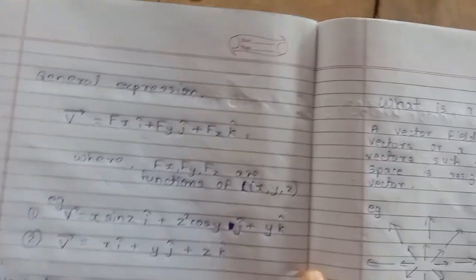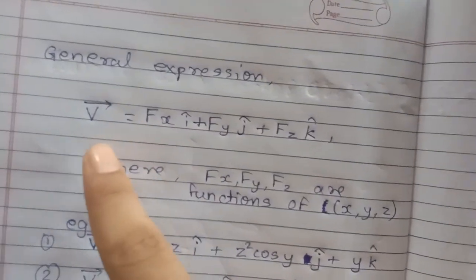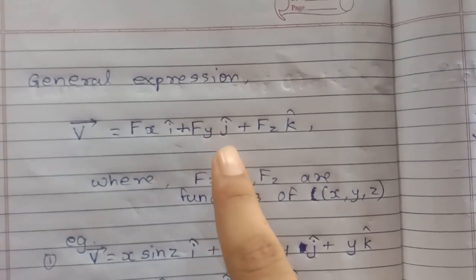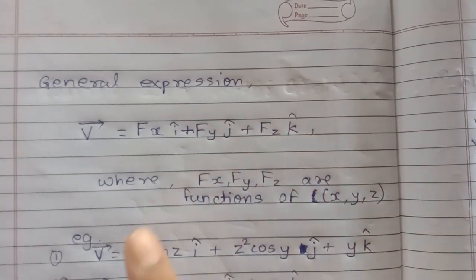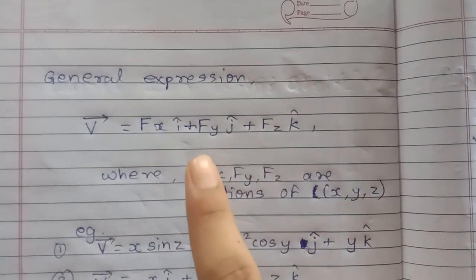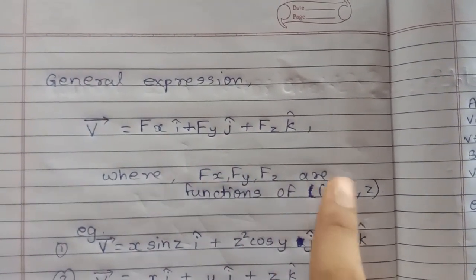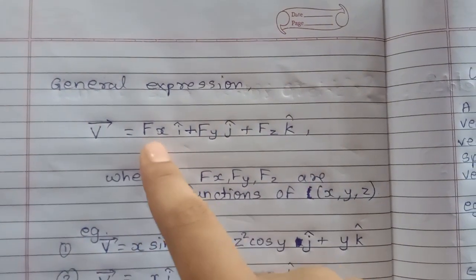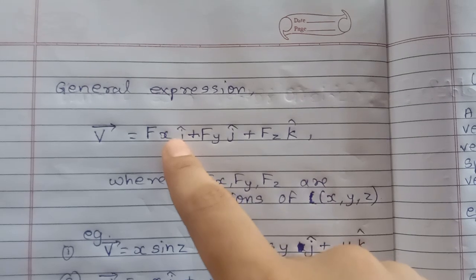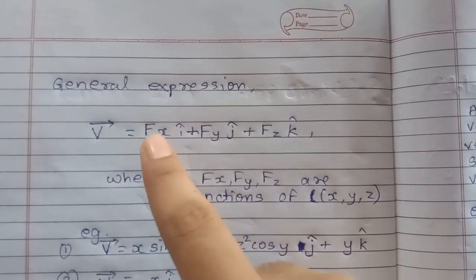They are represented by the expression v bar is equal to fx i cap plus fy j cap plus fz k cap. So fx, fy and fz are nothing but functions of x, y and z. This does not mean that if it is fx then it should be a function of x only.